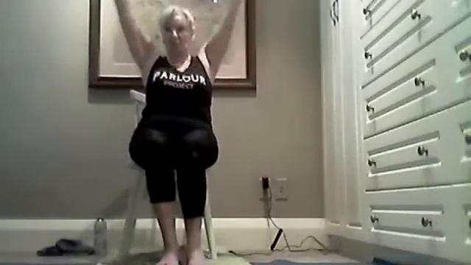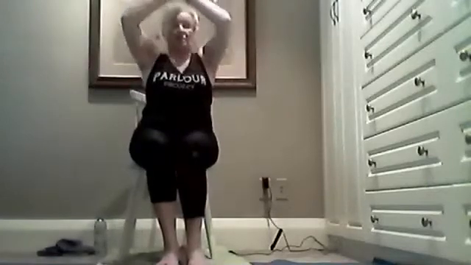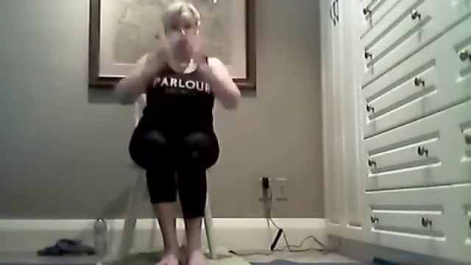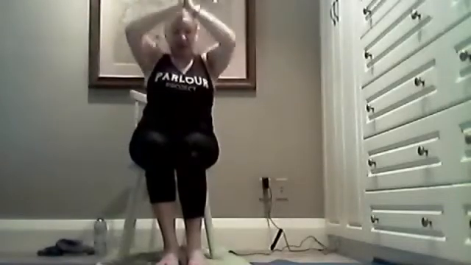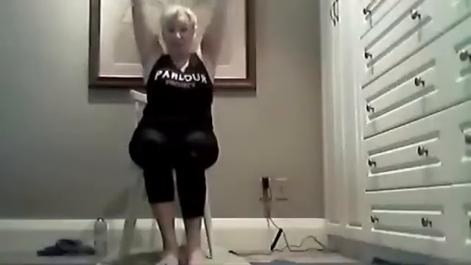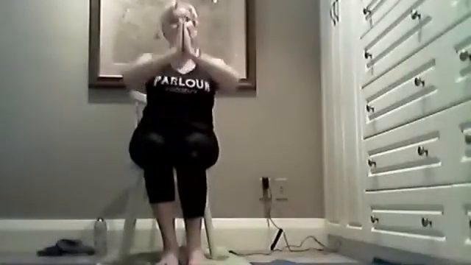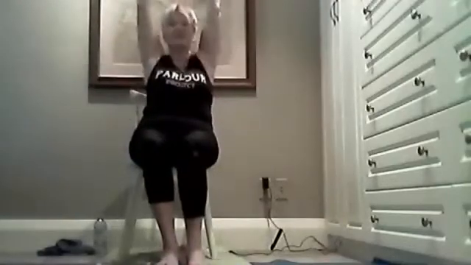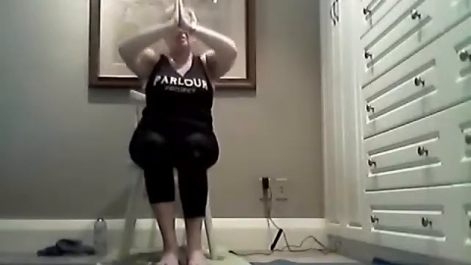Then bringing your hands to your heart. As you breathe in, opening the arms out to the side and all the way up to the ceiling. As you breathe out, bring the hands back to the heart. And again, breathe in, reach all the way up. Breathe out, hands to the heart. Two more times. Breathe in, reach all the way up. Breathe out, hands to your heart. Last time, breathing in, reach all the way up. Breathe out, hands to your heart.